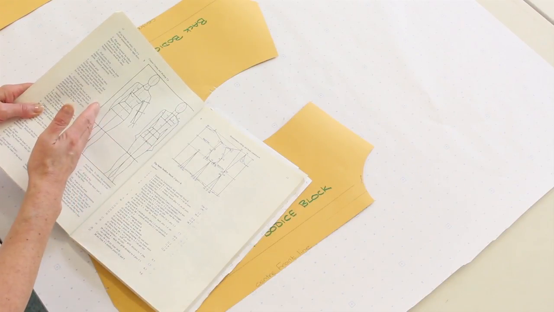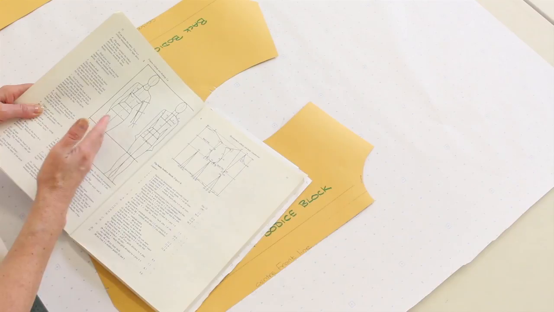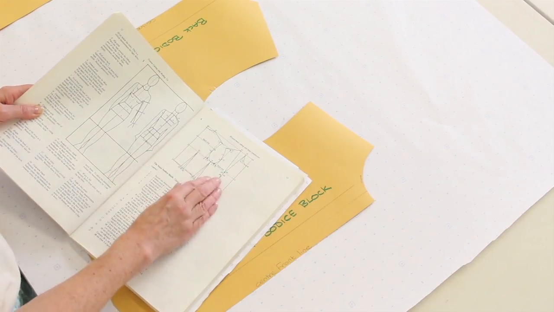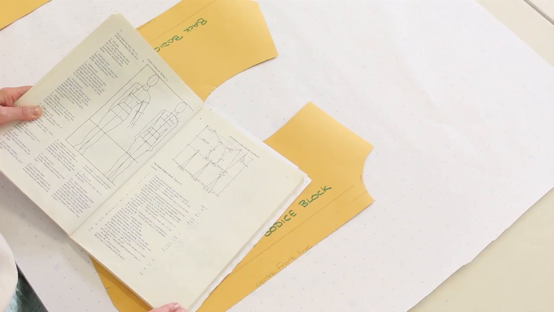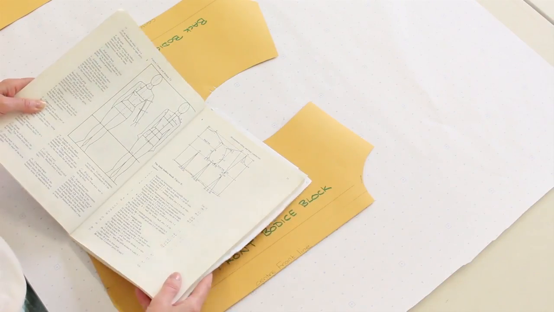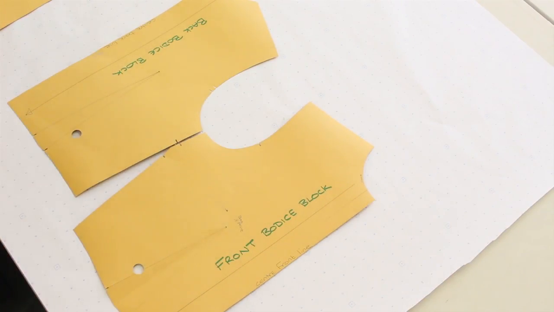It means you take so many measurements around your body and you apply them working squarely, vertically and horizontally to get the right shapes. So you can make up your own block, or you can use one that somebody else may have and it's a good fit.